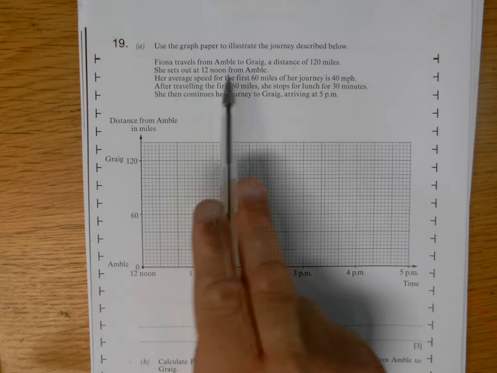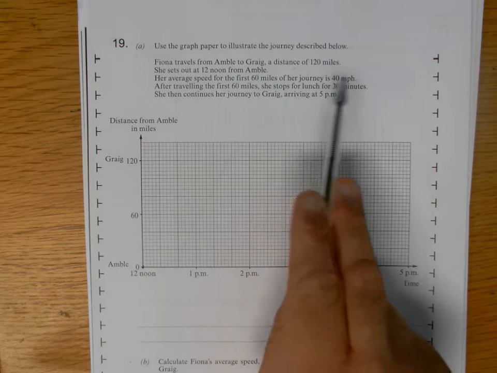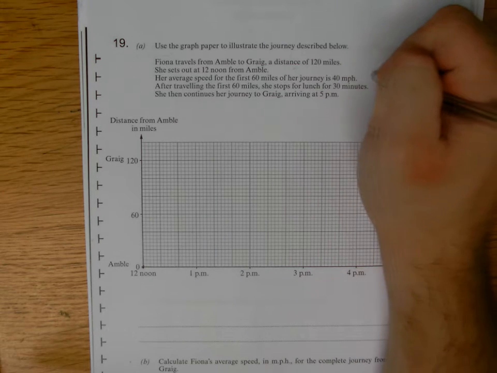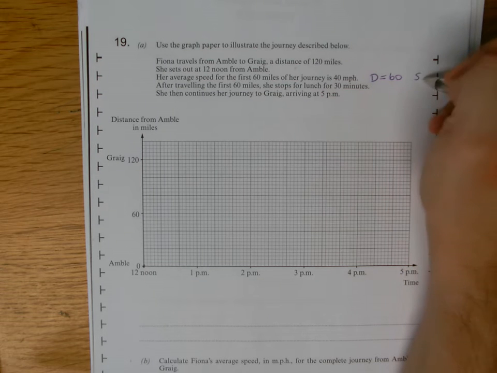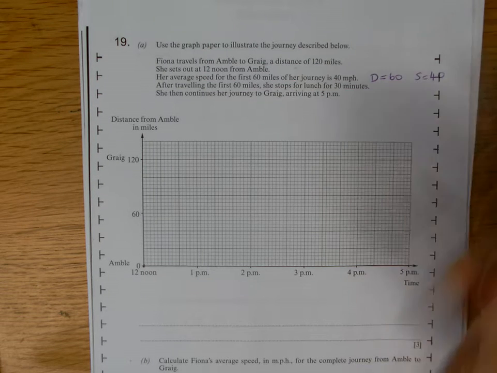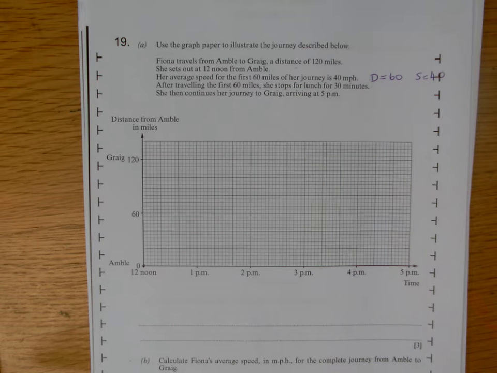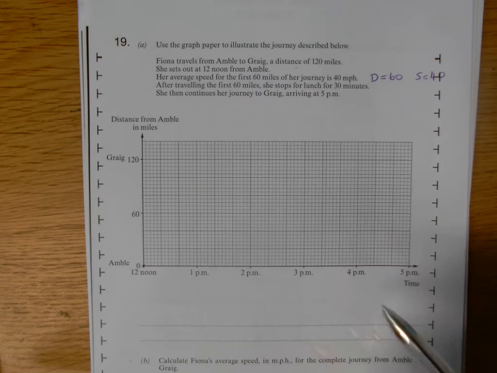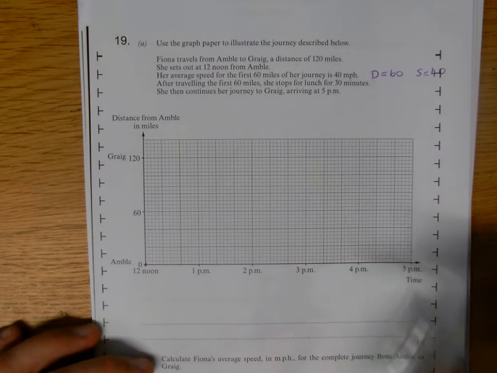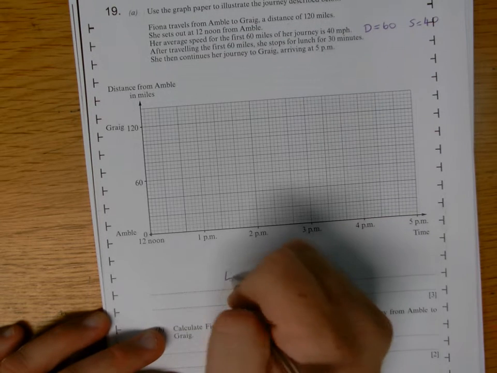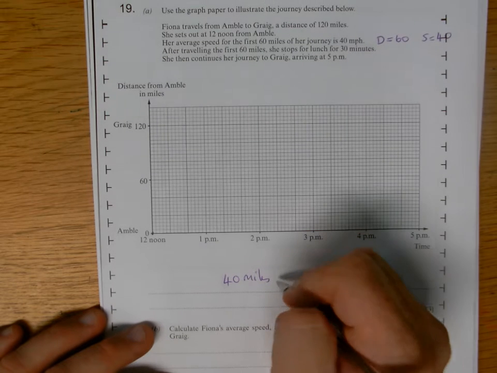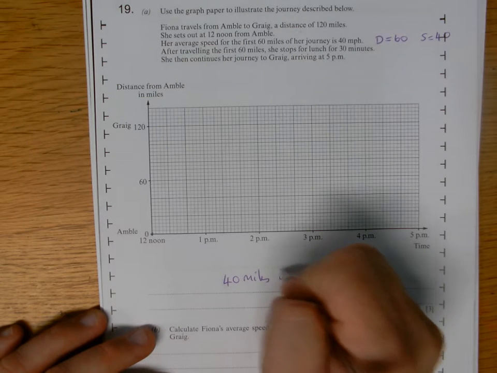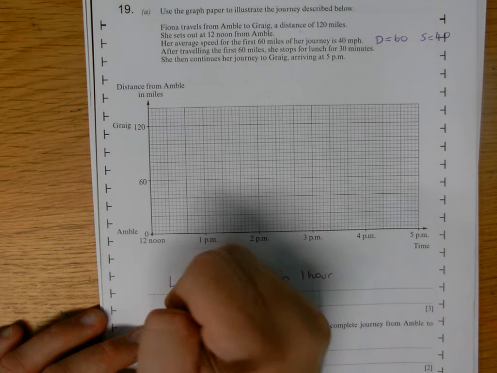And then it says the average speed for the first 60 miles of the journey is 40 miles per hour. So notice they give you the distance, which is 60 there, and they give you the speed, which is 40. And then ultimately I want to know how much time it takes her to cover those 60 miles if she's going 40 miles an hour. Now there's a few ways you could do it. You could do speed as distance over time, or you could quite simply do like we've done previously. If this was a non-calculator question, you could do 40 miles in 1 hour, because that's what 40 miles per hour is.